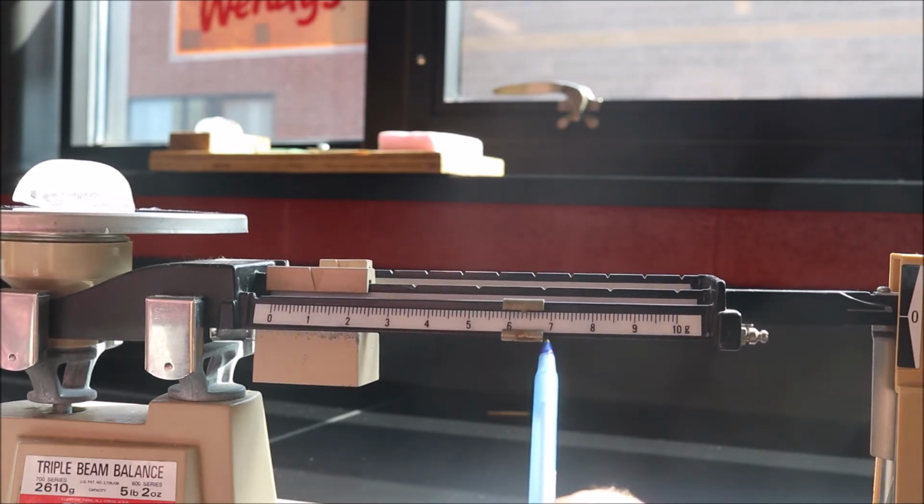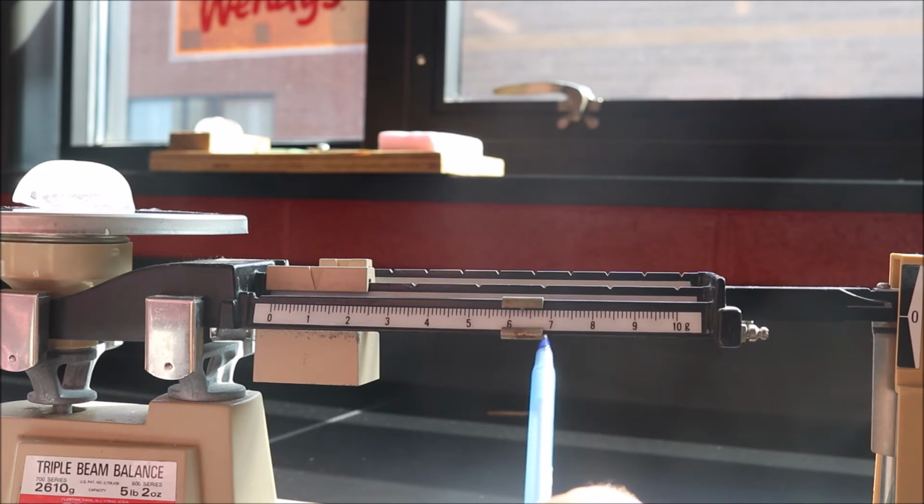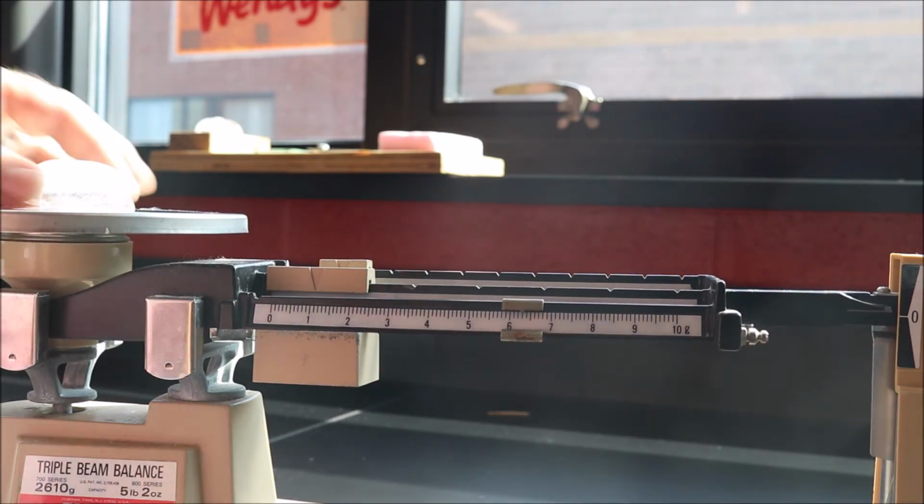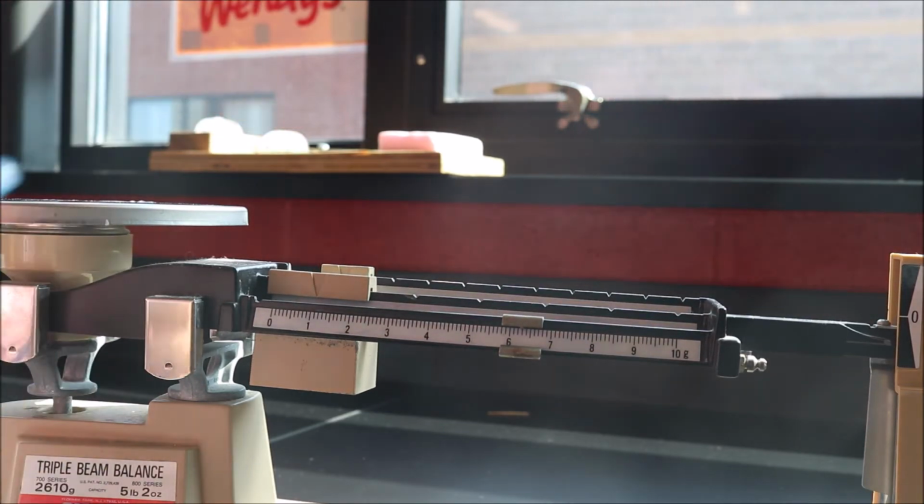Oh, just a little less, 16.3. There you go, close enough. 16.3. All right, so ice cube number 2, 16.3.